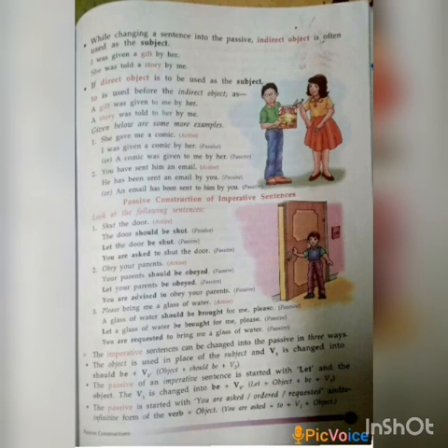Given below are some examples. There are two examples given. See, "She gave me a comic" is active voice. She is the subject, gave is the verb, me is the indirect object, and comic is the direct object. And if it is changed into the passive form: I was given a comic by her. Here "she" changed to "her". Or: a comic was given to me by her. So both are correct answers.